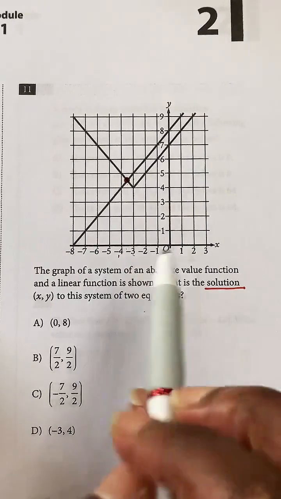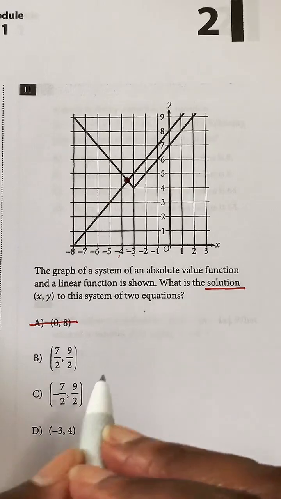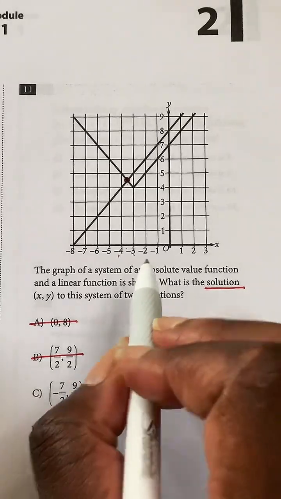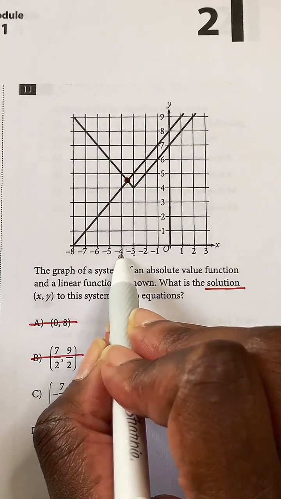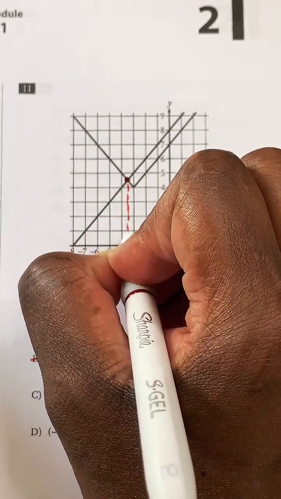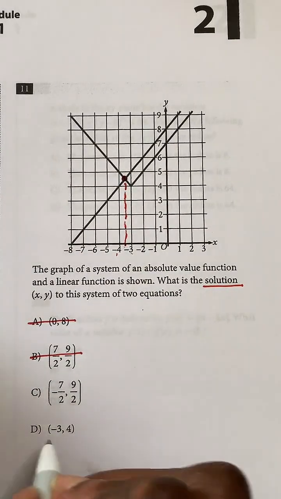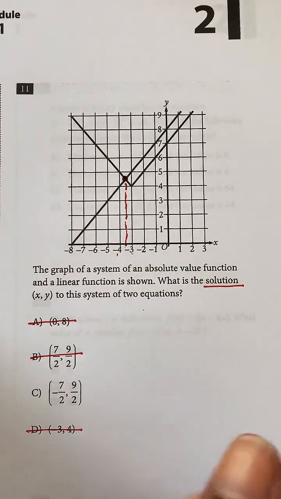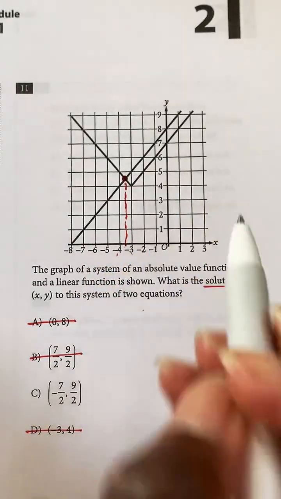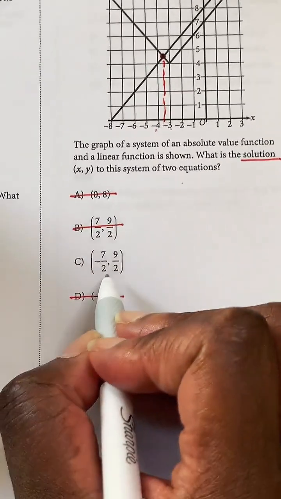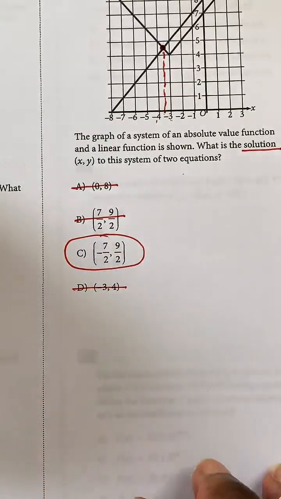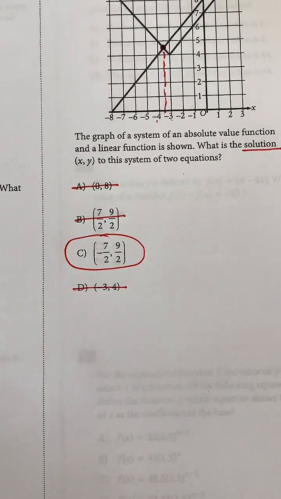With that being said, A is gone. B is gone. And D will be gone because it's between -3 and -4. And then my y value is going to be between 4 and 5. But the only one that's going to give me a negative x and a positive y is going to be option C.